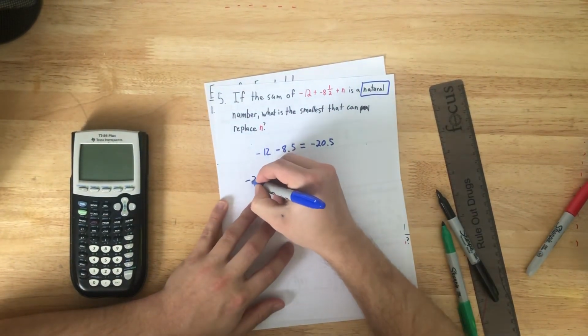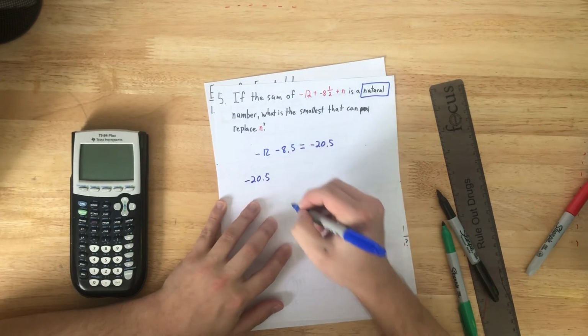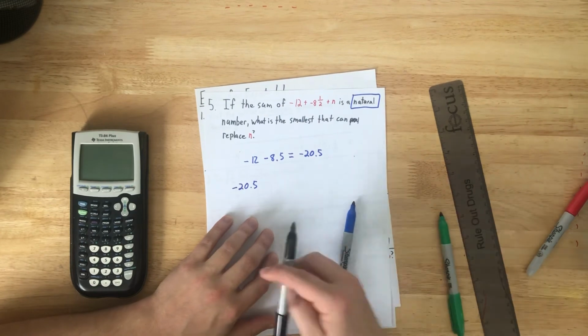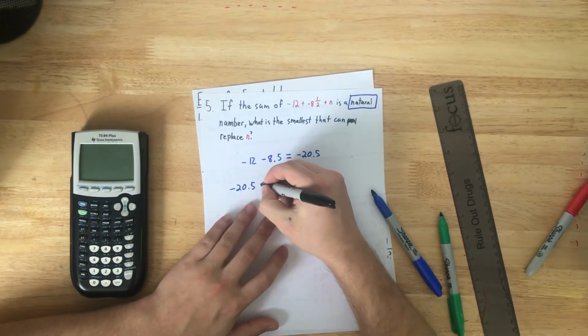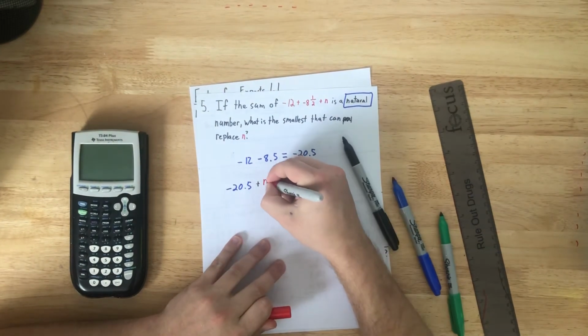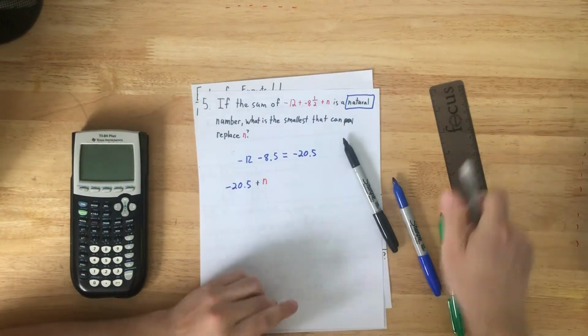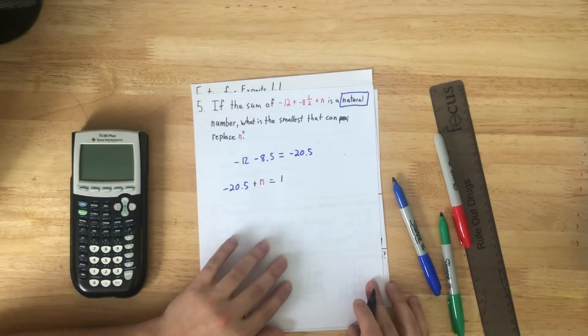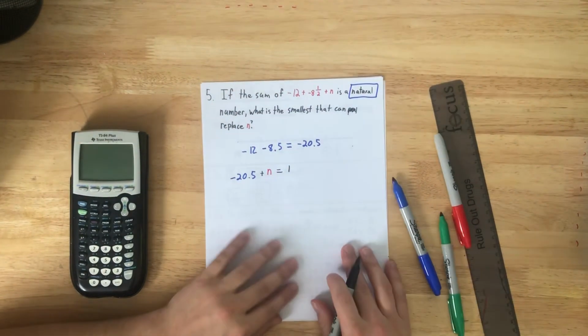We're going to do negative 20.5 plus n equals 1.